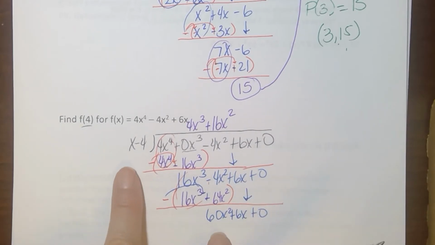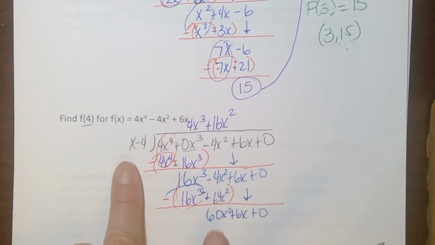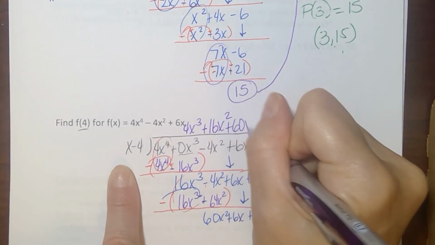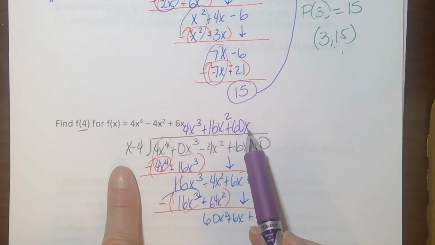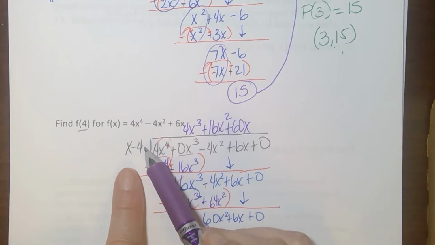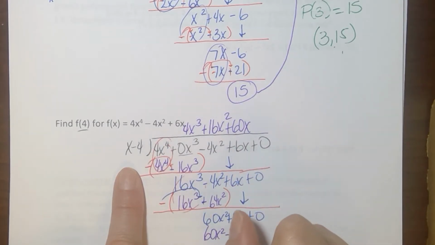All right, back to my question. What times x gives me 60x squared? Well, that would be 60x. Multiply. 60x times x is that 60x squared. 60x times a negative 4 is a negative 240x.